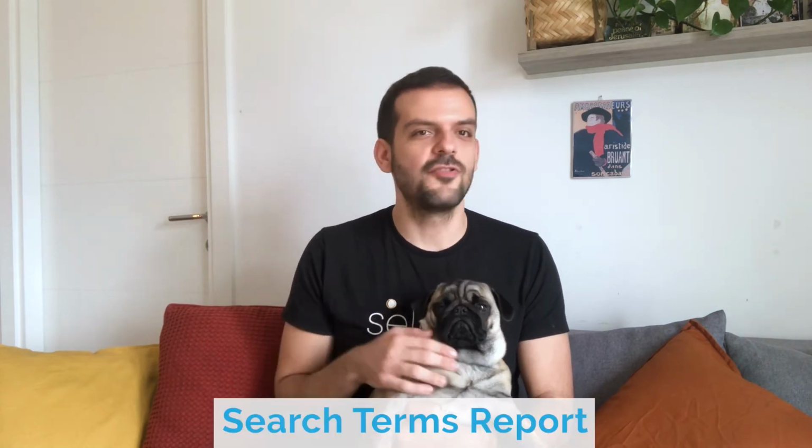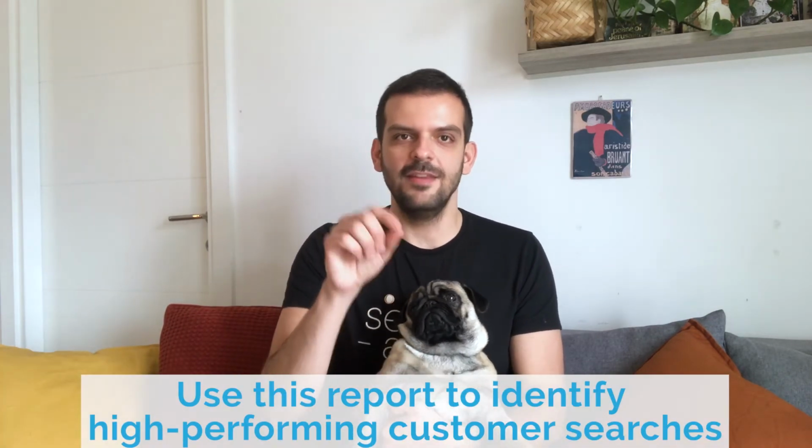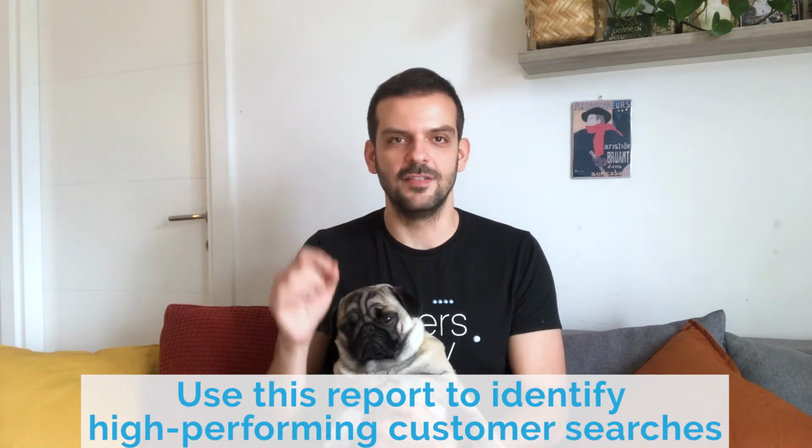First, search term report, both in Sponsored Products and Sponsored Brands. This report shows search terms entered by shoppers searching on Amazon, resulting in at least one click. Use this report to identify high-performing customer searches that can be added as new keywords, or underperforming search terms as negative keywords, to help increase campaign performance.